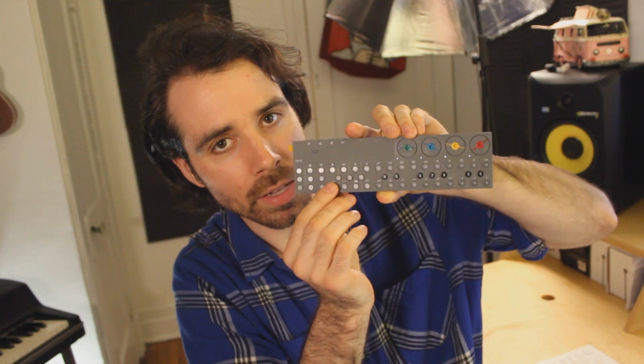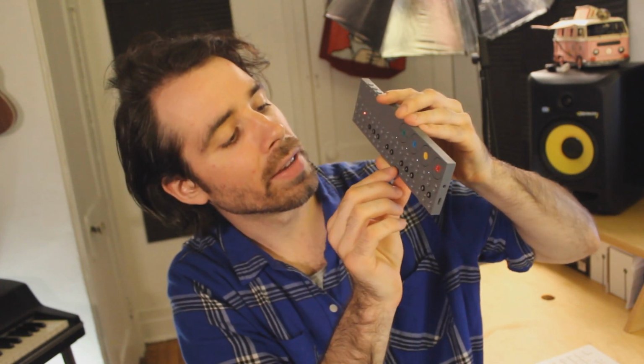Okay, so another performance function that I find myself using a bunch is the duck out. This one here is to duck out the percussions, this F, and the higher F is to duck out all the melodic instruments.